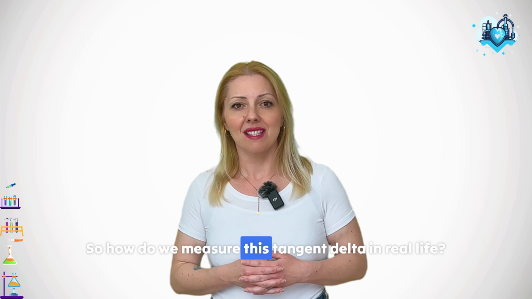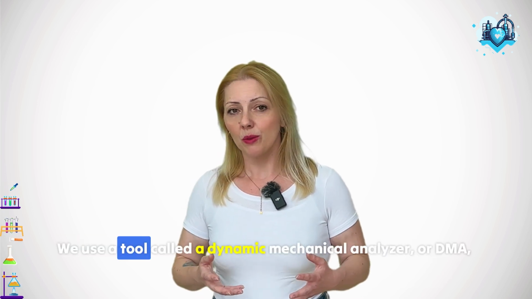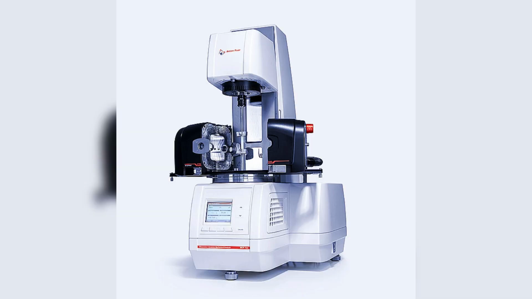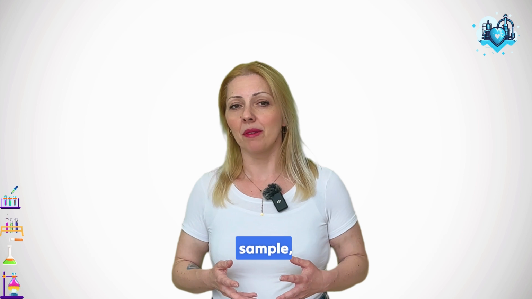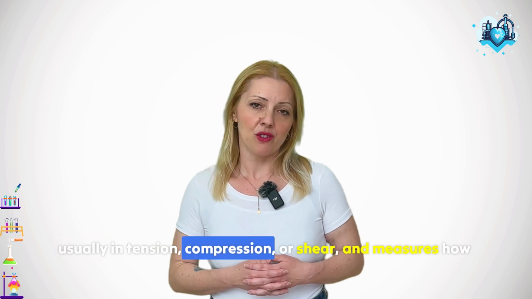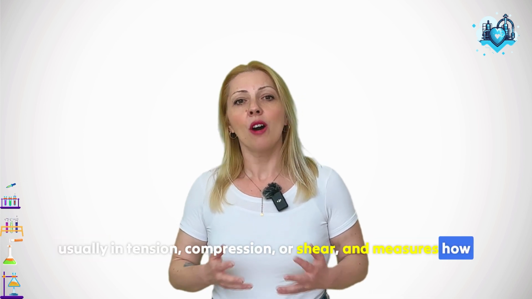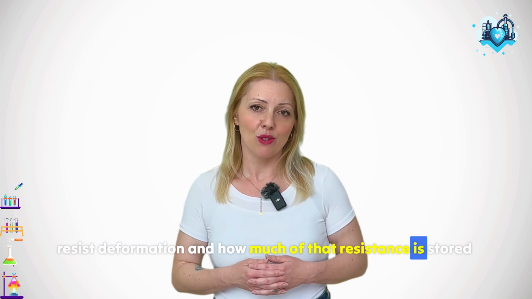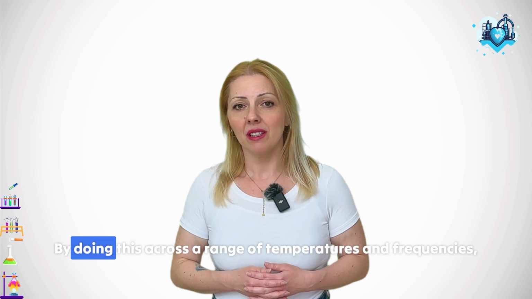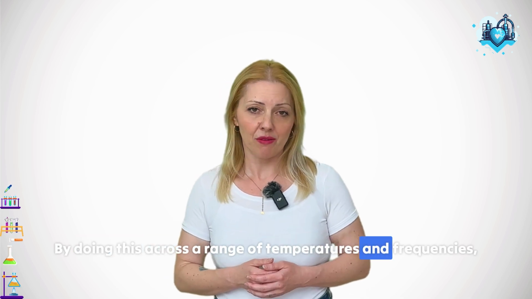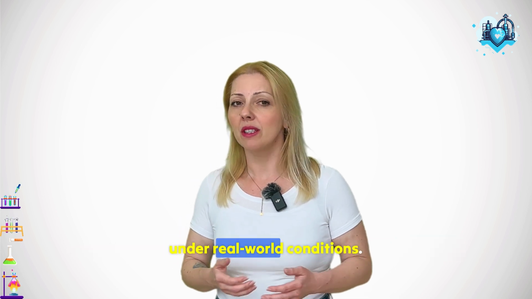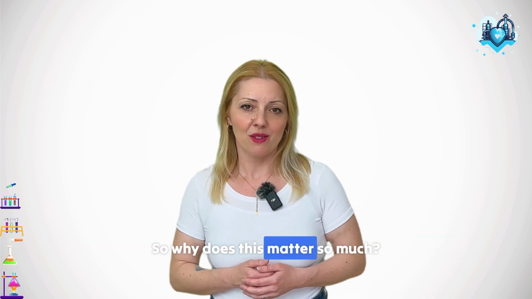So how do we measure this tangent delta in real life? We use a tool called a dynamic mechanical analyzer, or DMA, or sometimes a rheometer. It applies a small controlled oscillating force to a rubber sample, usually in tension, compression, or shear, and measures how much the material resists deformation and how much of that resistance is stored versus lost. By doing this across a range of temperatures and frequencies, we get a complete picture of how the compound behaves under real-world conditions. So why does this matter so much?